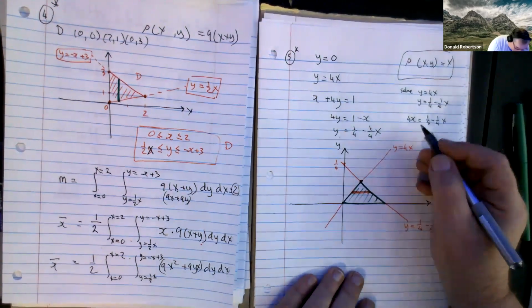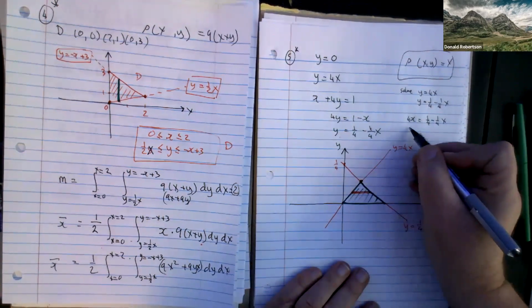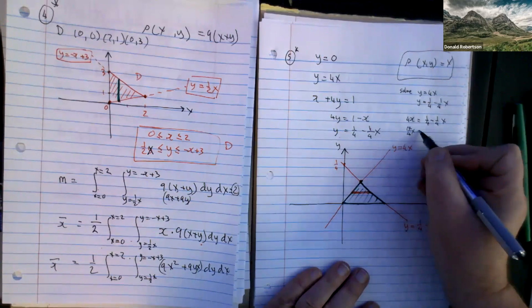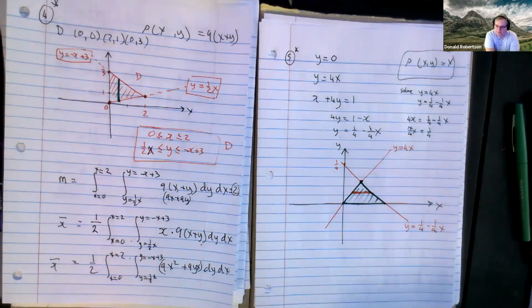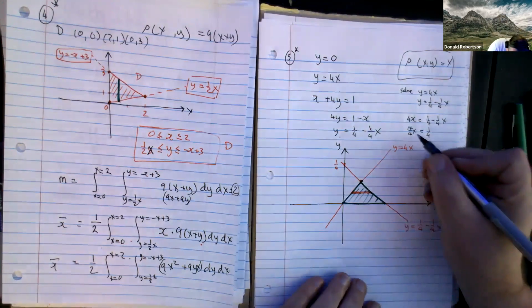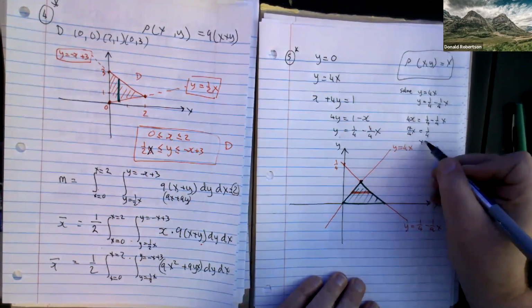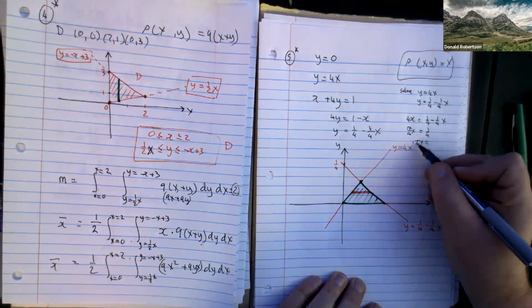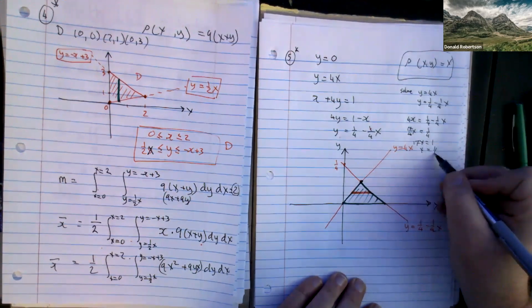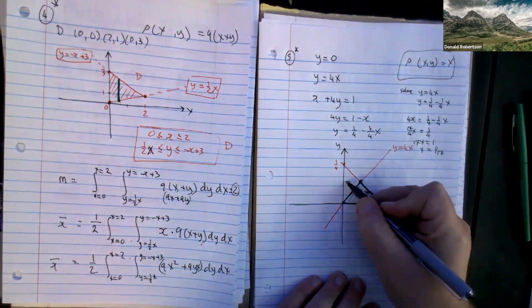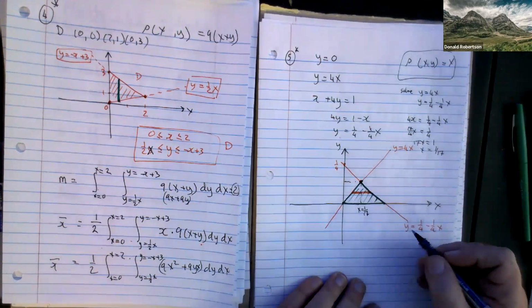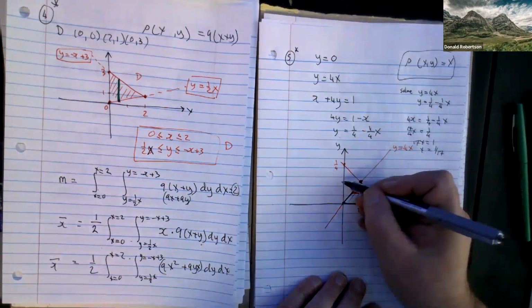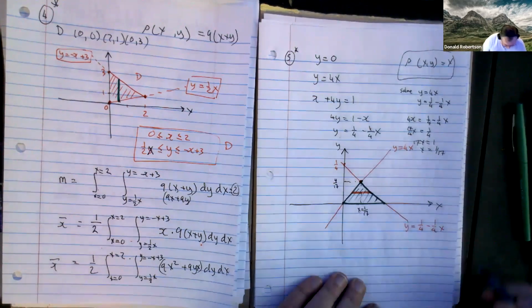Oh, you're not going to, yeah, you are. I just looked at the answer. You're going to get me 17 quarters x equals 1/4. Okay, 4 1/4 is 17 quarters. And then if you multiply both sides by 4, you get 17x equals 1. And so x is a ridiculous number. That guy there is 1/17. And the y value is 4 of them. So this guy up here is 4/17.